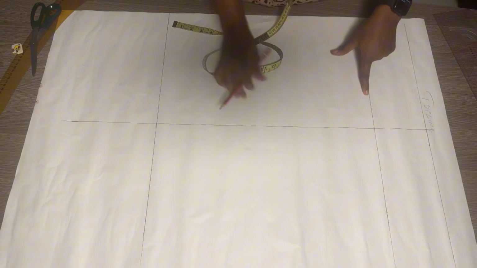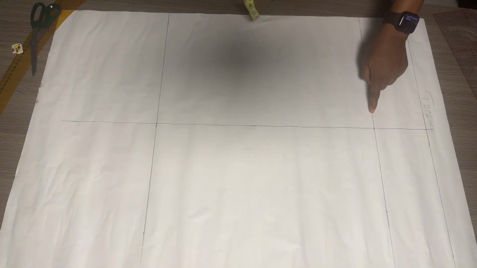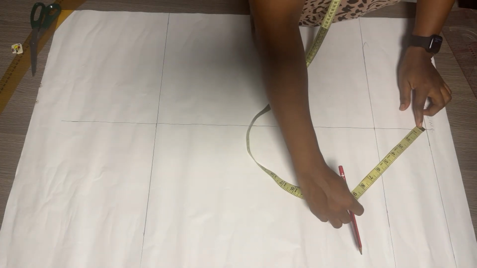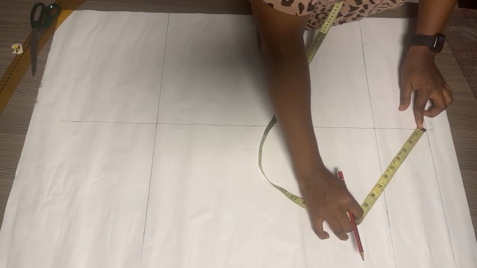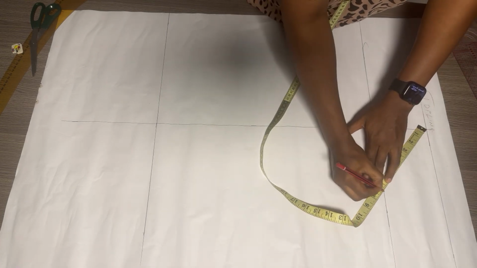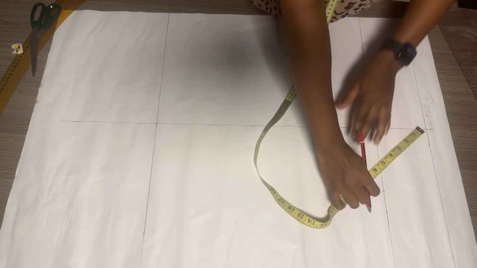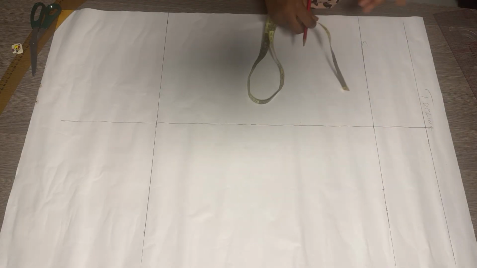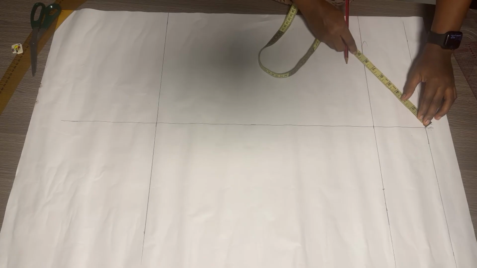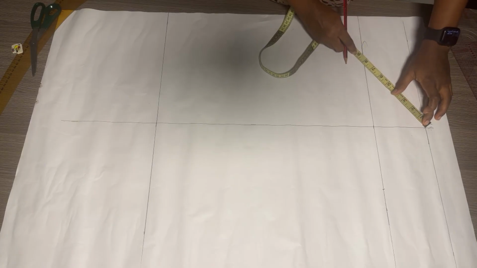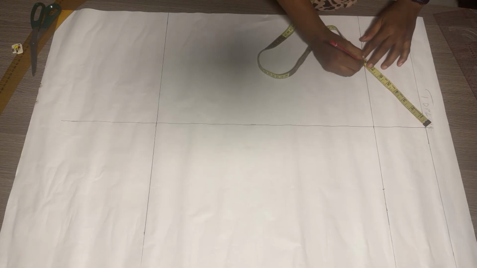So on the bicep line, on the front pattern of the bodice, we have 7 inches. So place our tape this way and mark 7 inches. Then on the back pattern, we have 7.5 inches. So we'll do the same thing and mark 7.5.